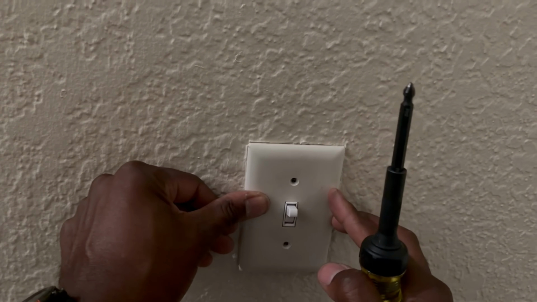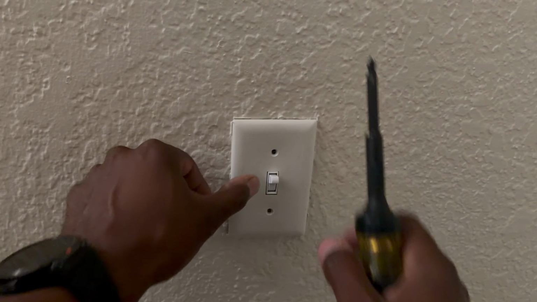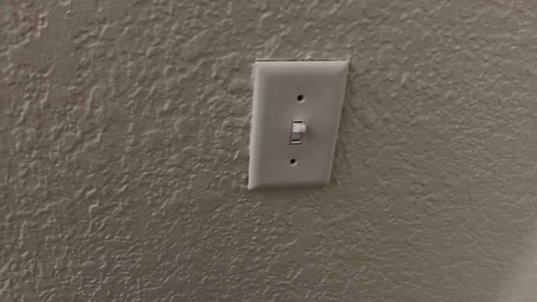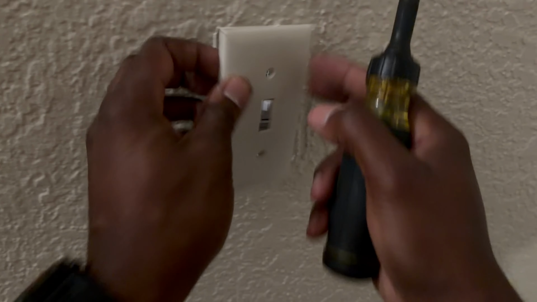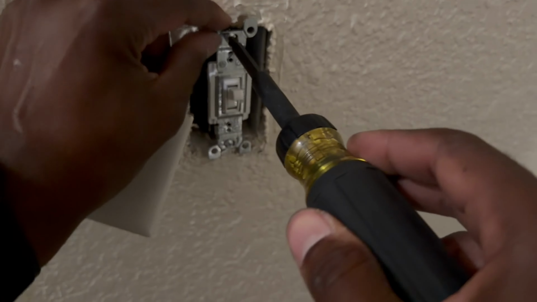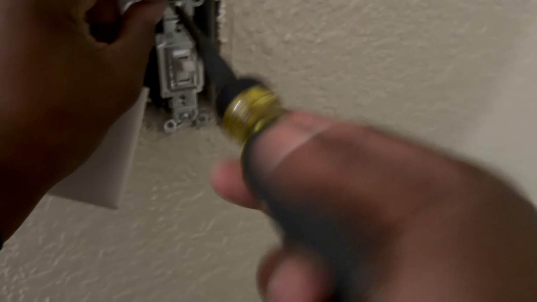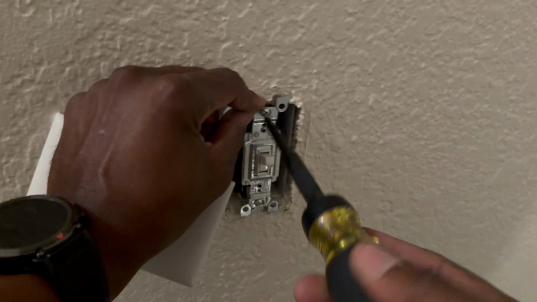Okay, the device is on there square, so what I'm going to do is go ahead and put those two screws in and we will be done with this switch, and we can go upstairs and work on the second one.